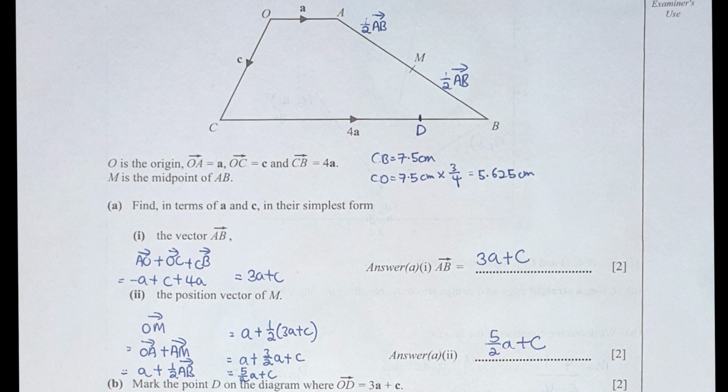Question 17. AM is actually half of AB and MB is actually the other half of AB. This was indicated by M is the midpoint of AB. So vector AB simply takes AO plus OC plus CB.